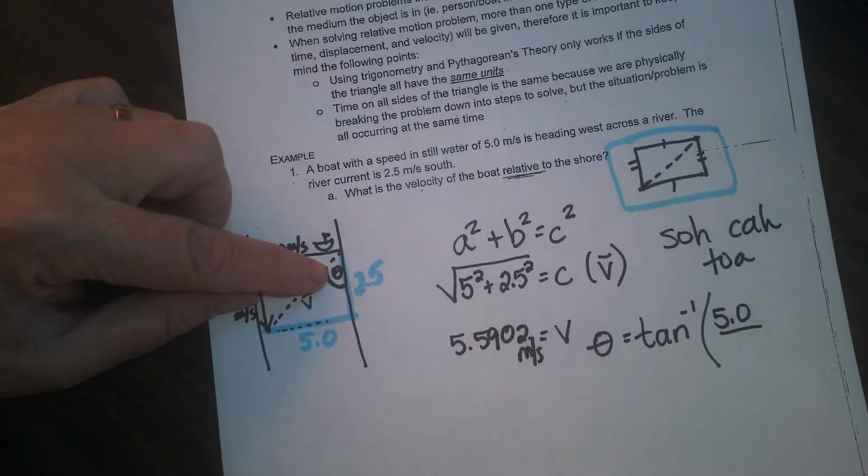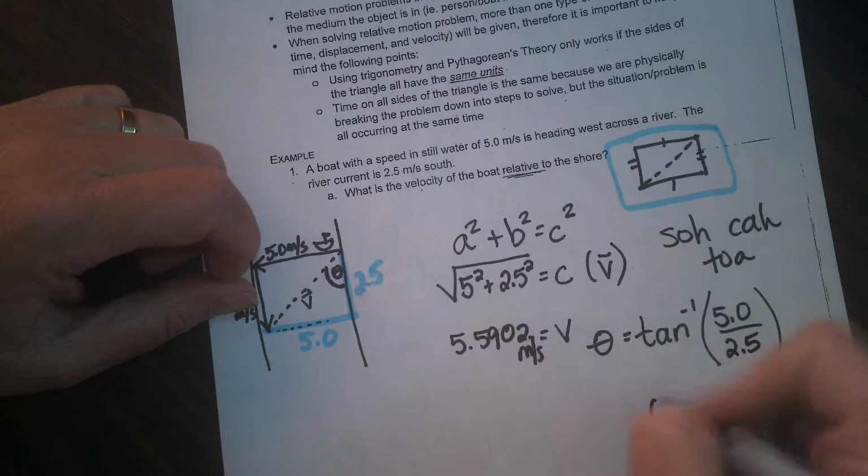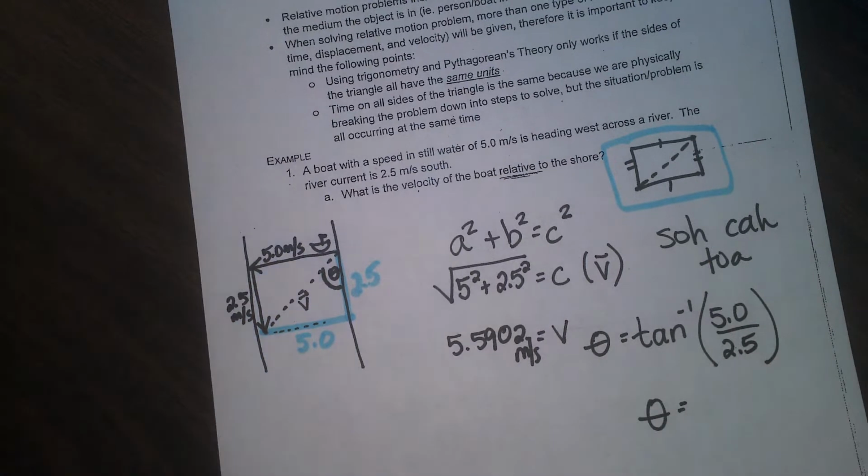And what's adjacent to this angle? 2.5. So then I get what? Rebecca is going to calculate it, and Paulina is going to fact check it.